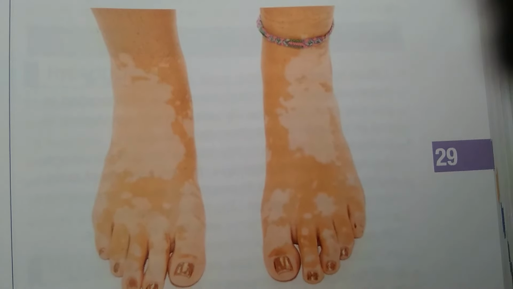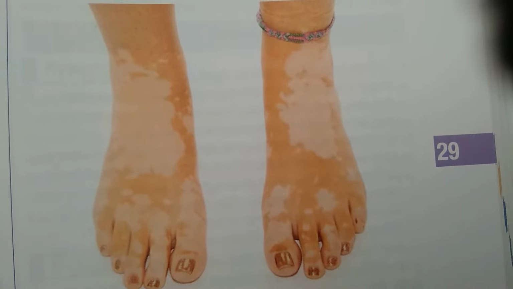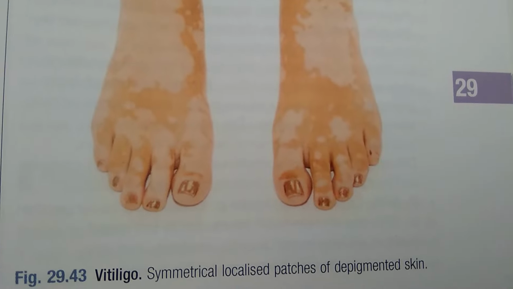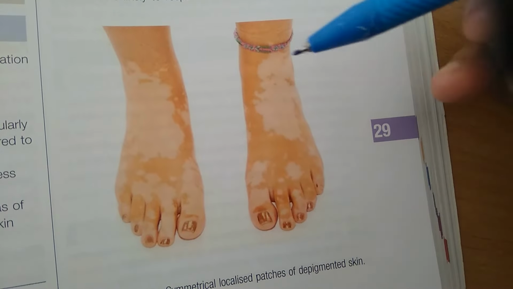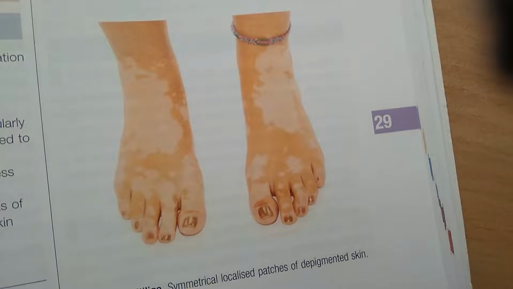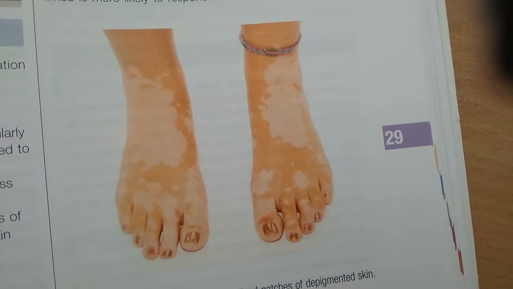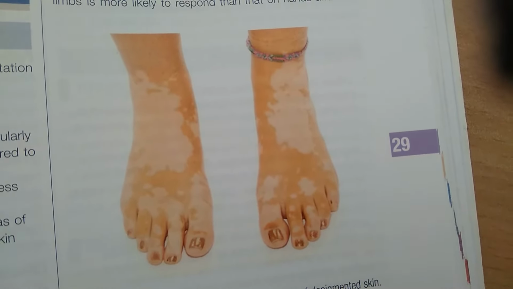Okay, yes, this one. Depigmented patches here. This is vitiligo. Very good. Here the problem is with melanocytes. There are no melanocytes. Nothing to do with melanin. The melanocytes itself are not there.